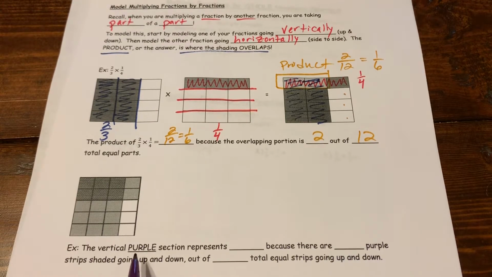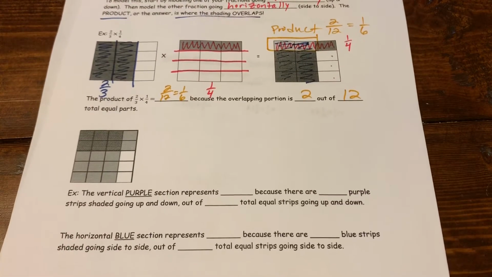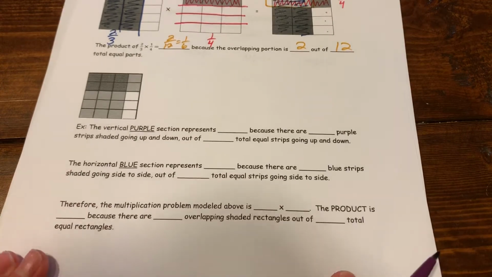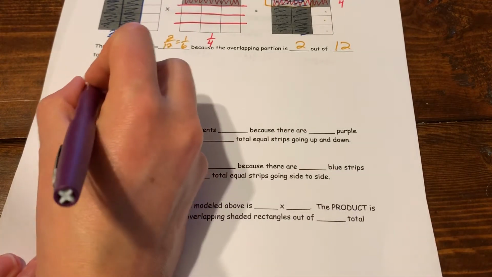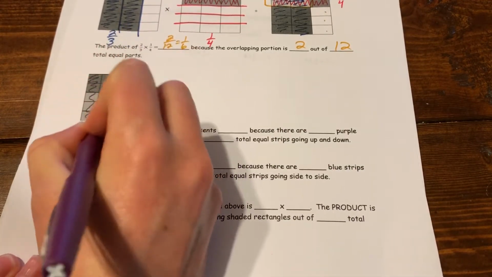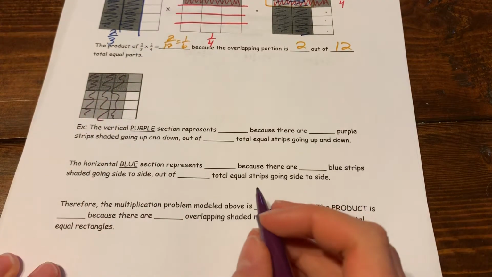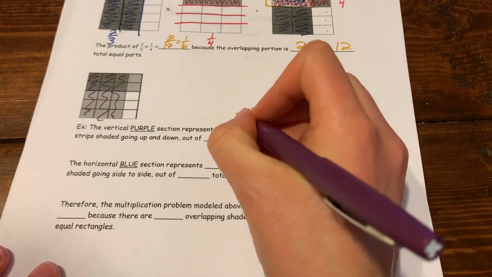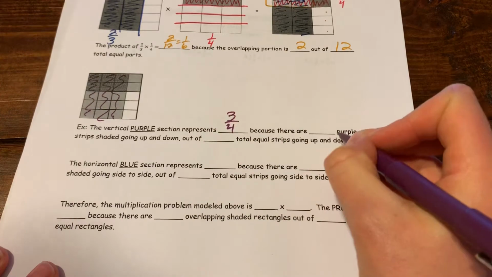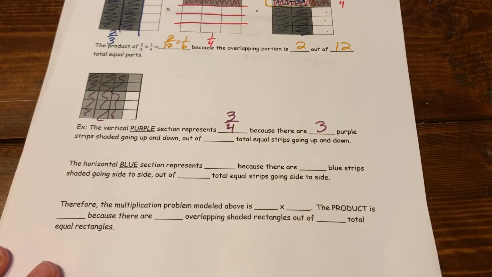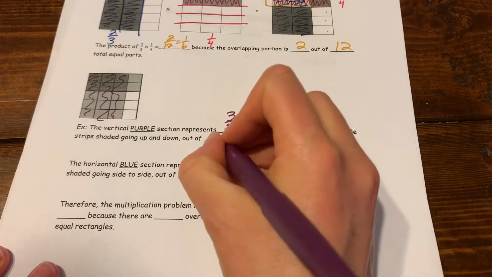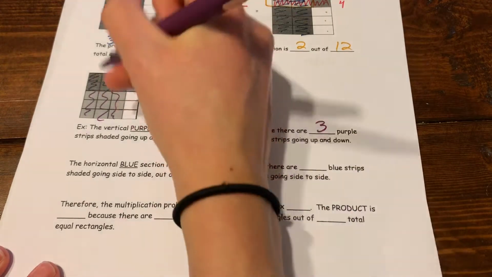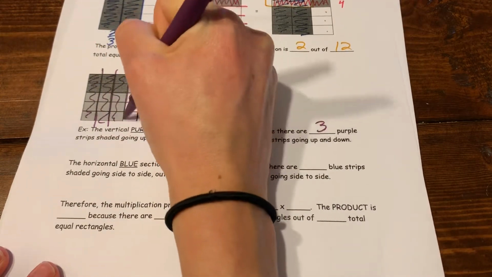So here I'm going to try and walk you through this next problem in steps. We've got the vertical purple section. I have 3 sections shaded in out of 4, because there are 3 purple strips shaded going up and down out of 4 total equal strips going up and down. So you can kind of see the divisions here.